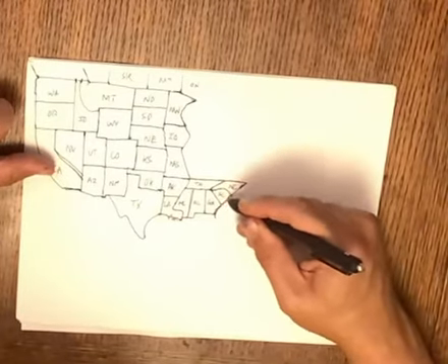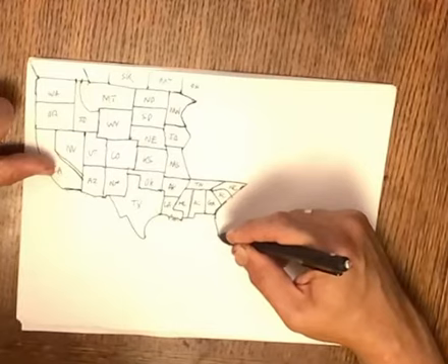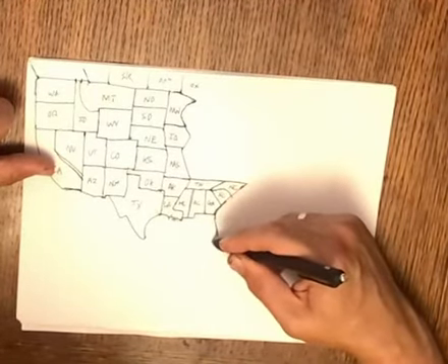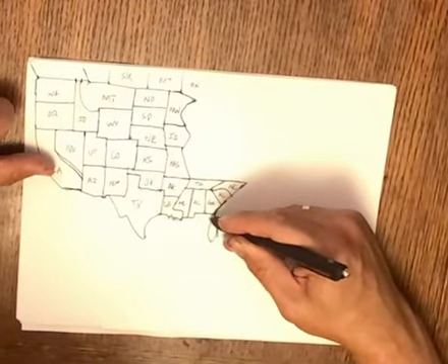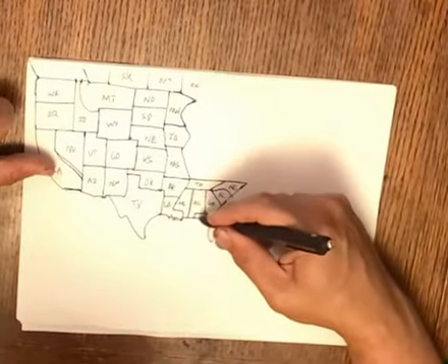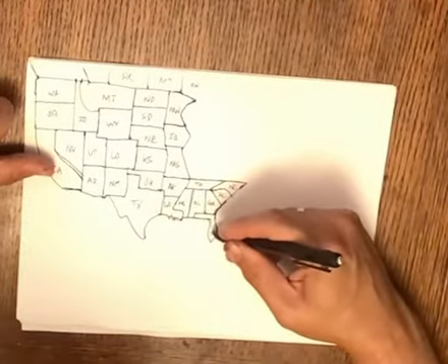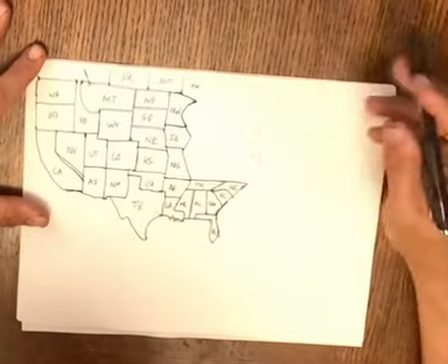At Florida, the coast turns around and goes a little bit east of south. And Florida's this sort of flipper that sticks down here. Makes a little S-curve up there. That's not a very good Florida, but whatever. And then it's got a long panhandle. Florida. Okay, there's our southeast.